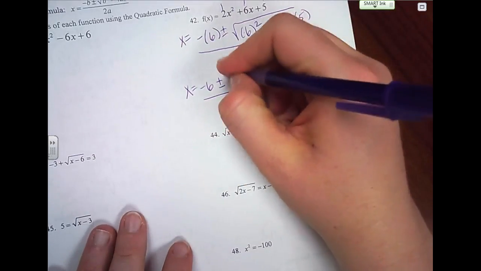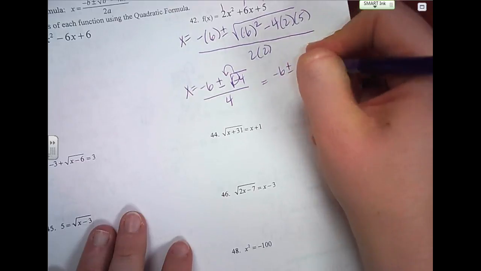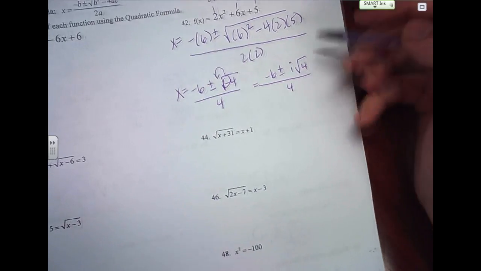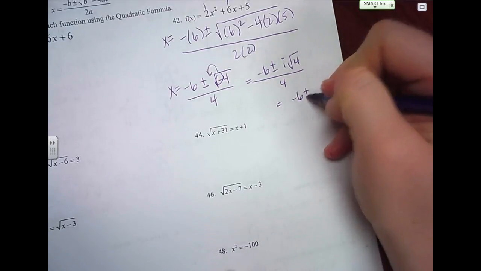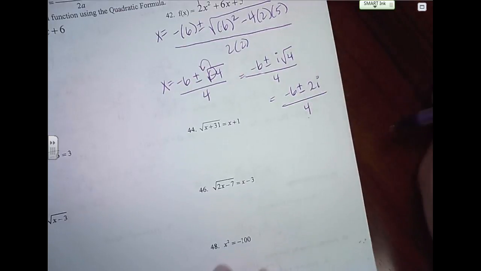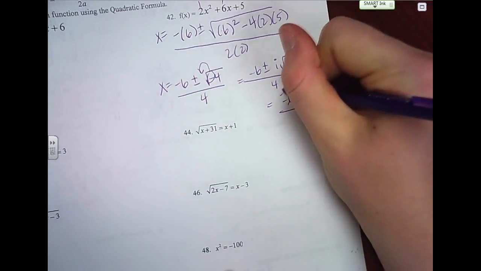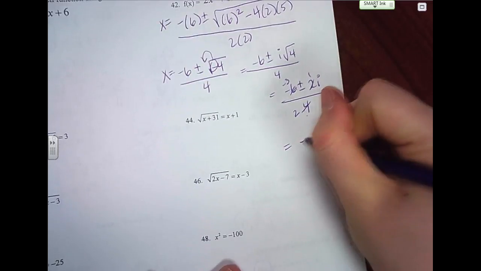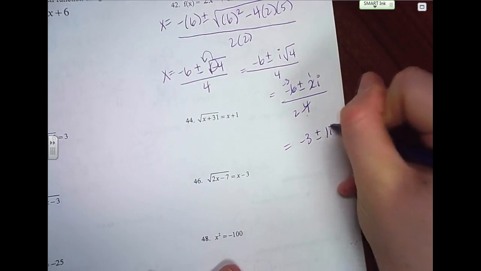So this comes out as an i, so -6 plus or minus i square root 4 over 4. Square root of 4 is 2, so -6 plus or minus 2i over 4. And I can take a 2 out of all three of these. So this becomes a -3, a 1, and a 2. So my final answer, -3 plus or minus 1i over 2.